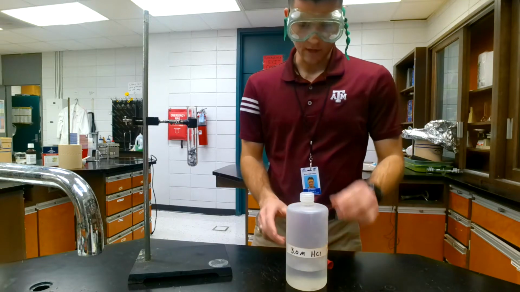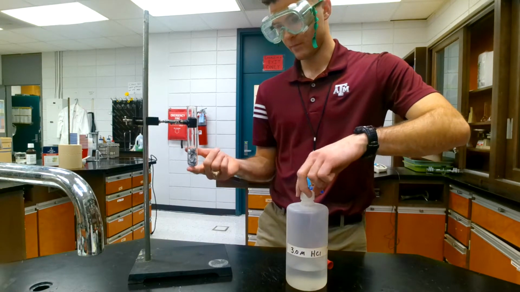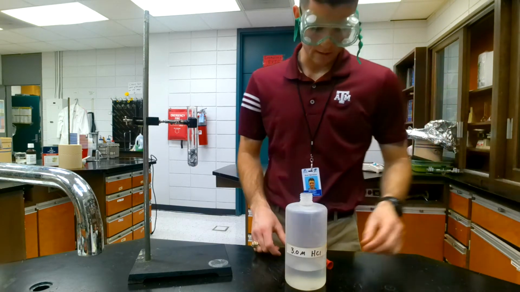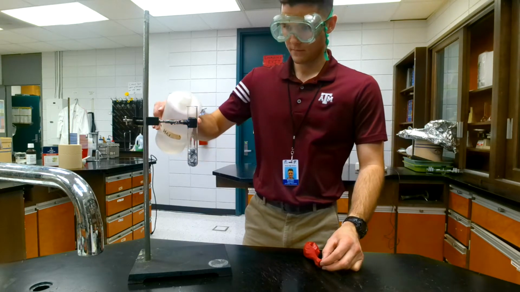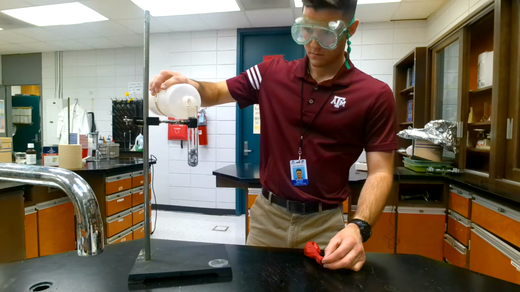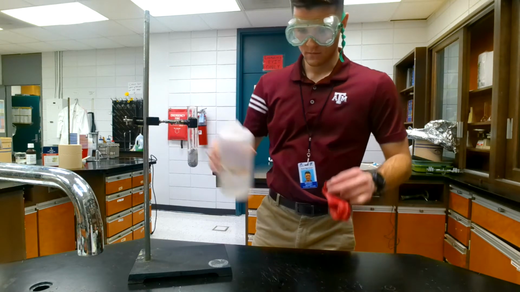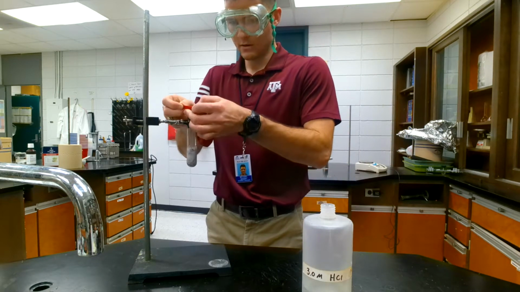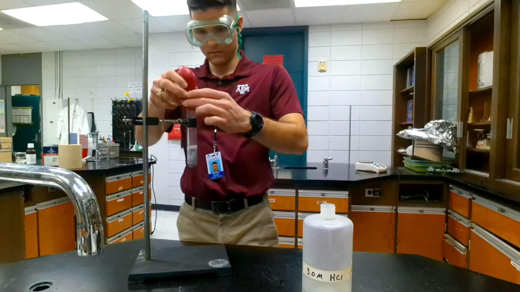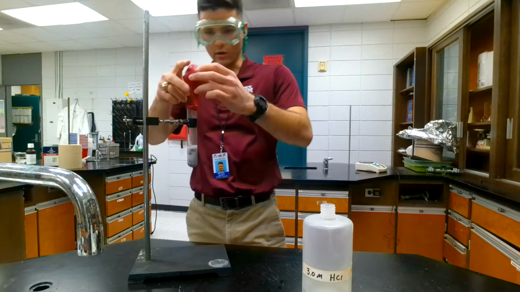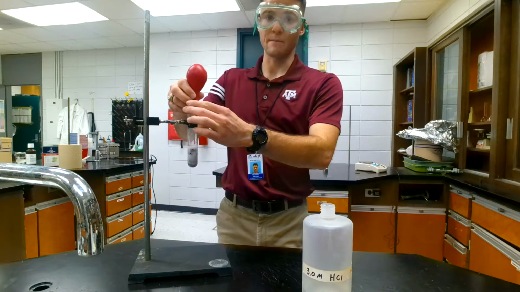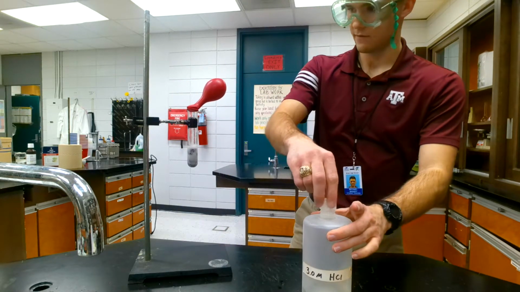Okay? So I'm going to add about 10 milliliters, and this is about 10 grams of zinc. I'm going to add about 10 milliliters of 3 molar hydrochloric acid. We're going to see what happens. Okay, so you can see that stuff's happening. I'm going to add my balloon. Okay, so what observations can we make here? What's happening in here? Well, that's what's happening up here. Two different things are happening at the same time. Cap this to be safe.